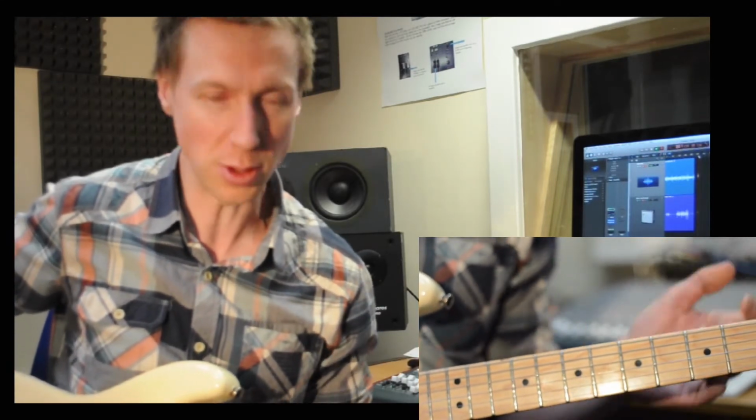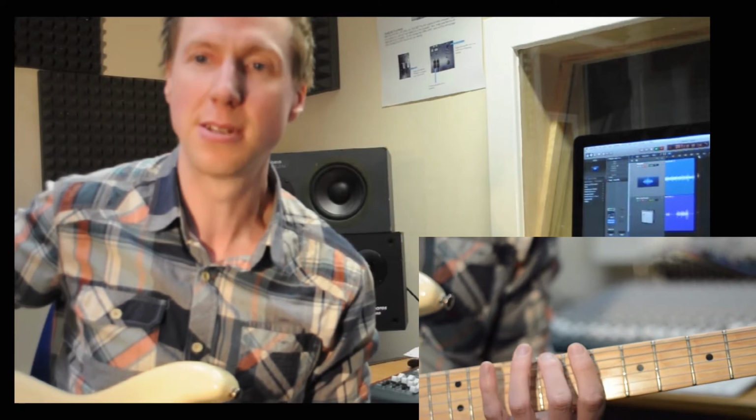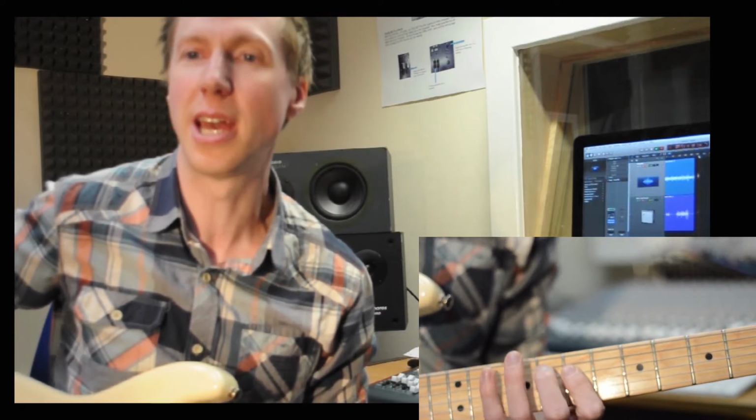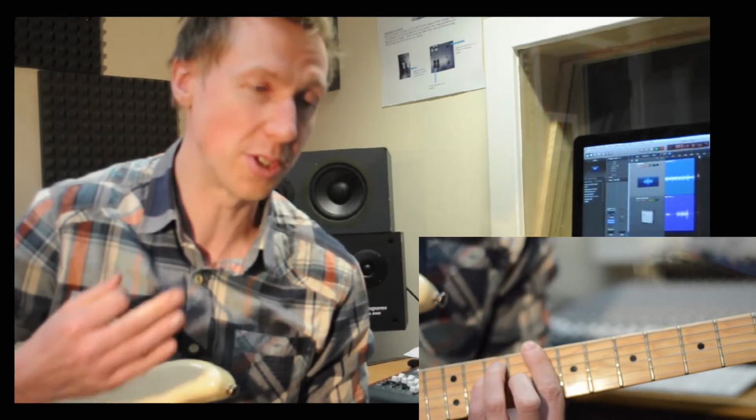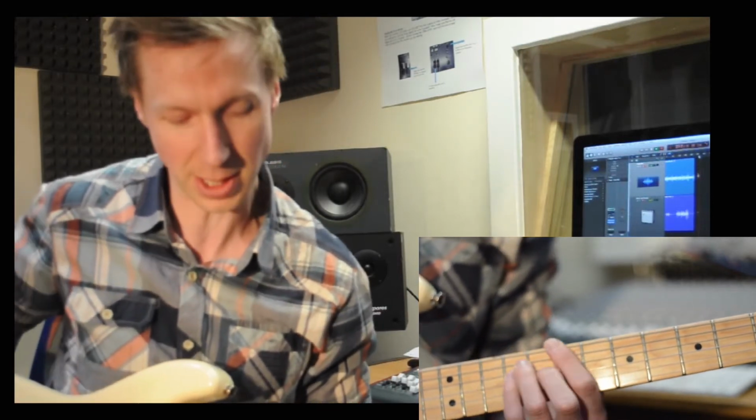So if we take a nice simple scale like C major, I can assume you know this already. So we've got C, D, E, F, G, A, B, C. You do this on piano, any instrument, same idea.